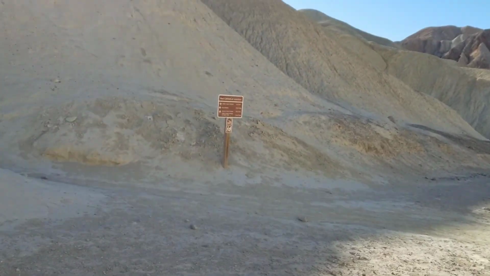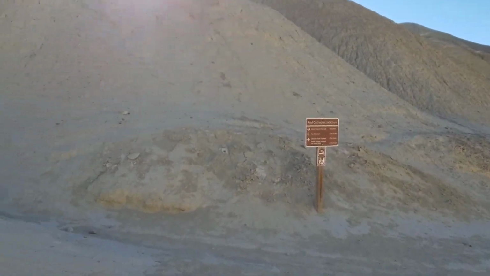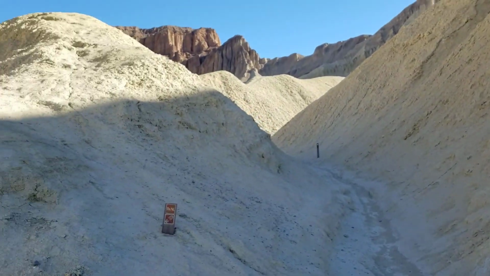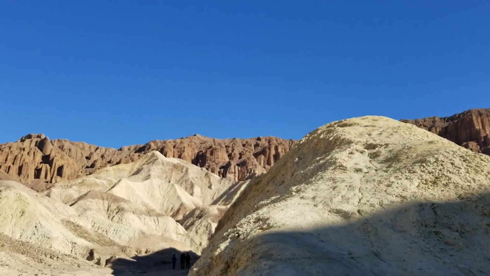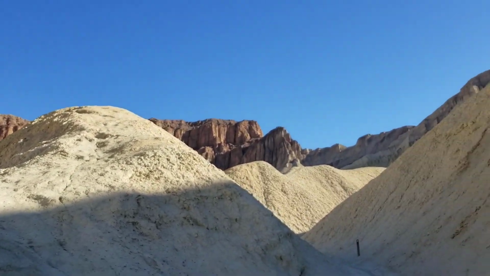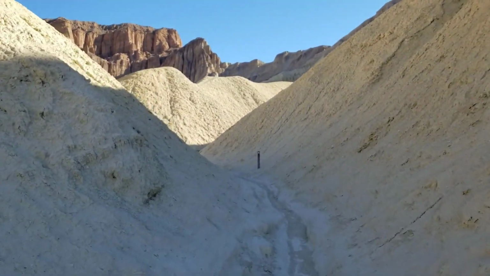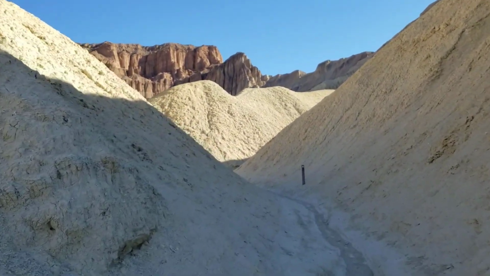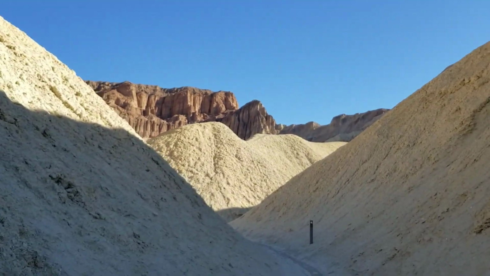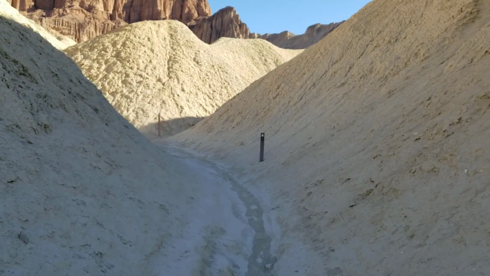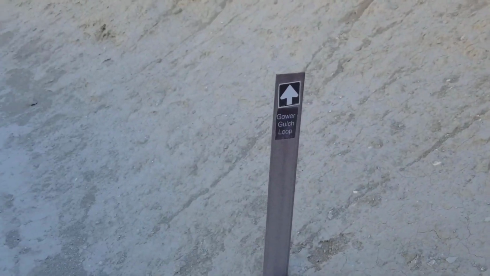Okay, let's continue on up to Zabriskie Point. Another 2 miles. Here we go. We're coming down from the Red Cathedral. You can see the rocks up there look like a pipe organ. And now we're heading to Zabriskie Point, called the Gower Gulch Loop. Interesting.